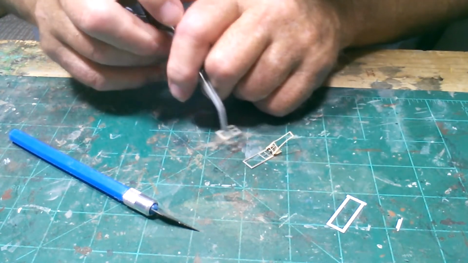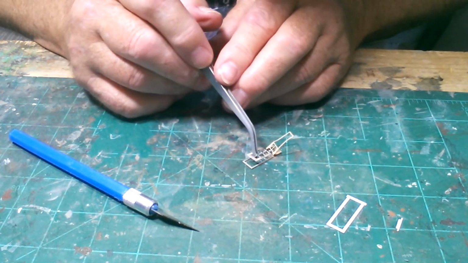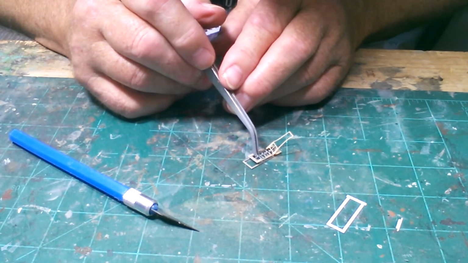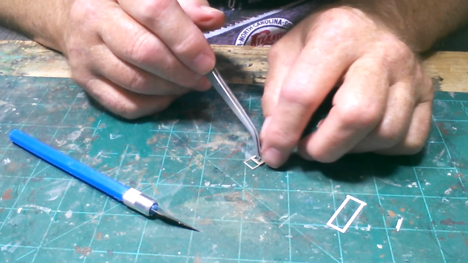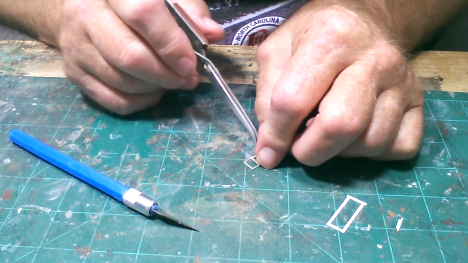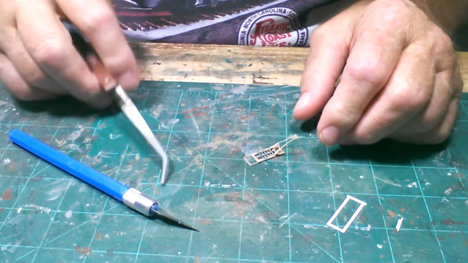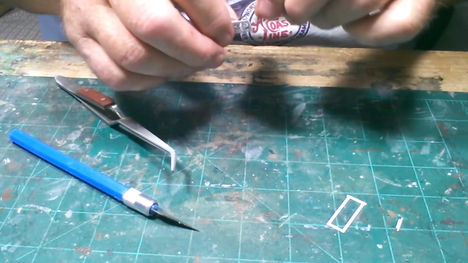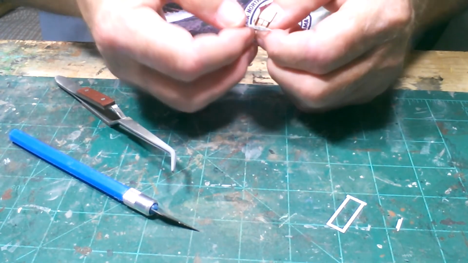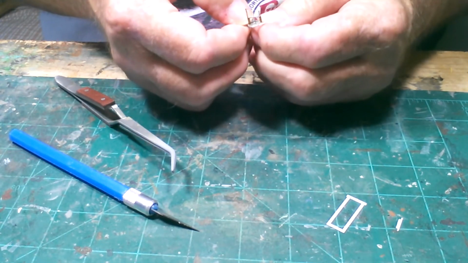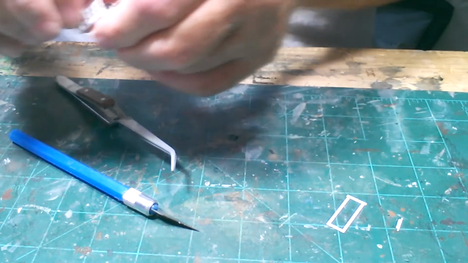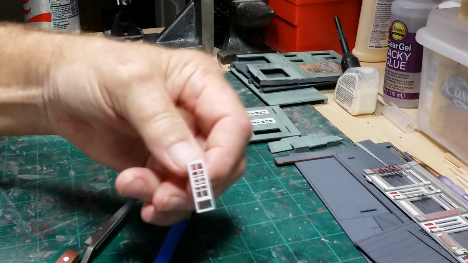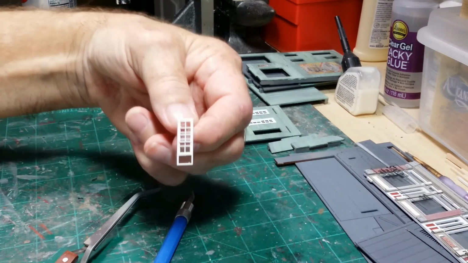And I'll bring it up maybe like that, just above the one pane. Okay, so it's going to look like that.